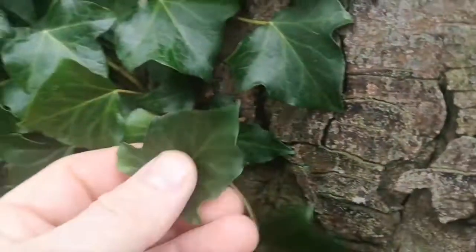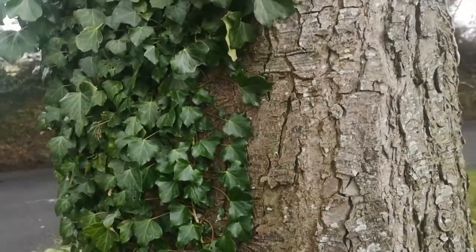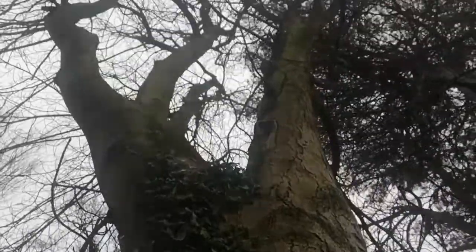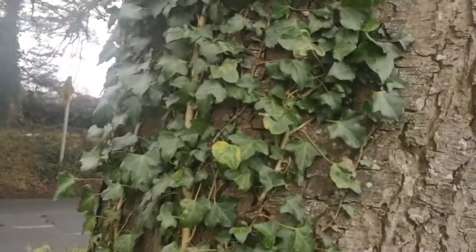Now, if we look at this ivy here, one of the things plants need to do is they need to get sunlight. Now, you can either grow big and strong, like these little bits of grass here, trying to grow nice and strong, or you can hitch a ride on something much, much, much bigger. And that's what ivy does.